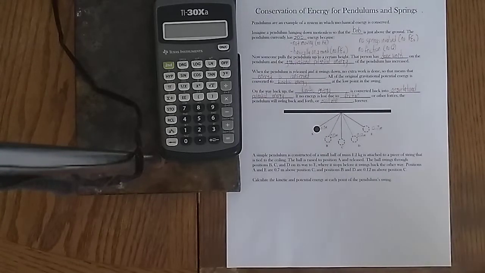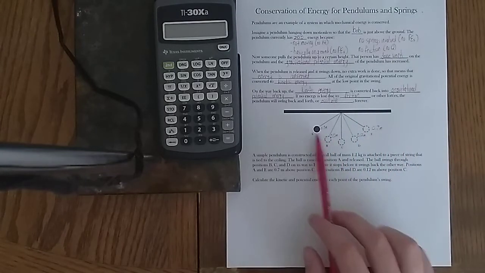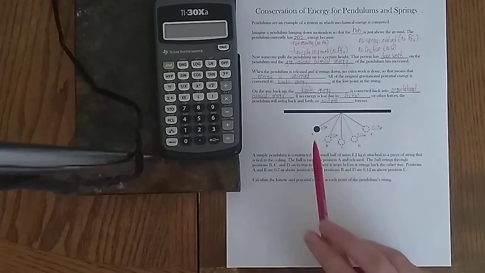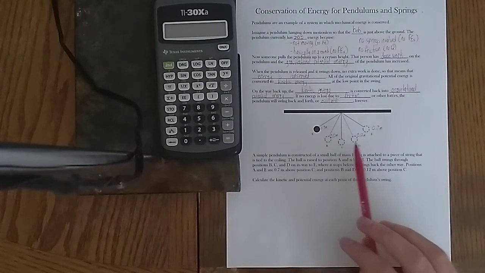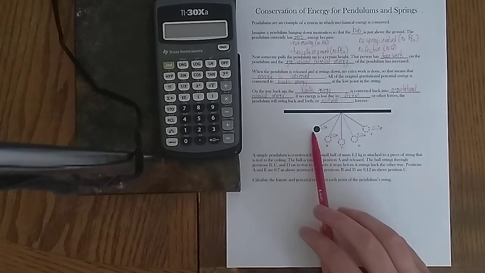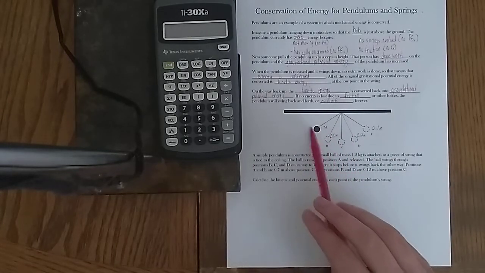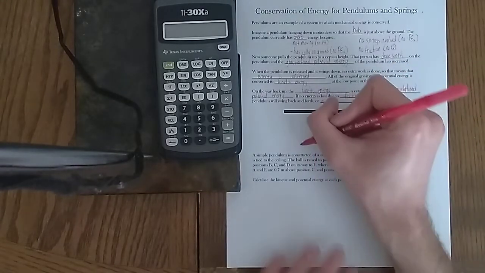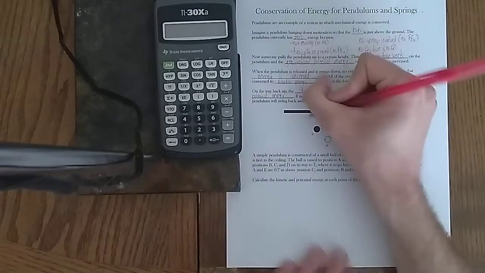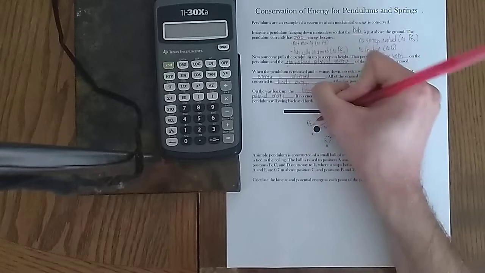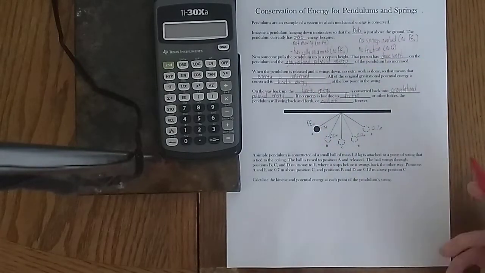Before we calculate for A, B, C, D, and E, let's take some time to talk about the different types of energy that will be present at all these different points. At A, this is when it just gets released. Remember, it started with no energy at all. Someone did work on it to raise it up to A. So, what type of energy does it have at A? Well, it's above this zero height right here, and since it's above that height, it has gravitational potential energy.